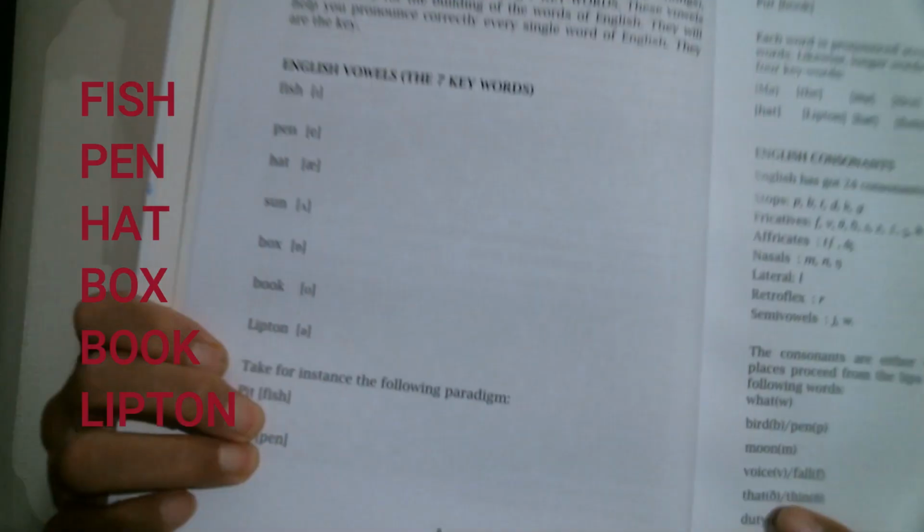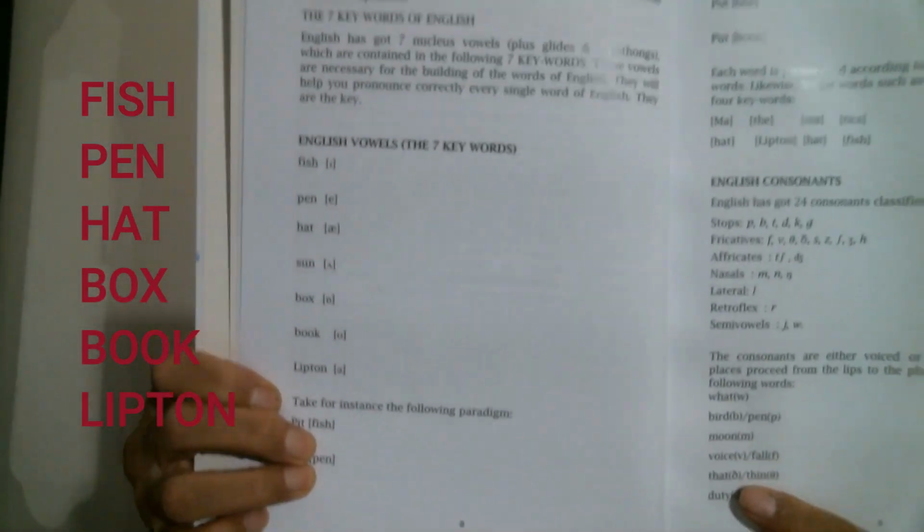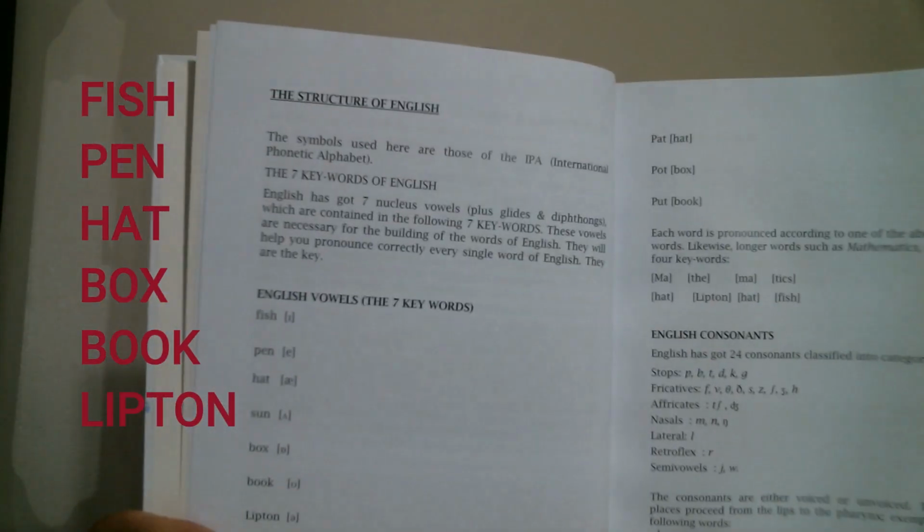You have the IPA, a very interesting technique, the International Phonetic Alphabet, and the 7 keywords that I suggest are the key to the proper pronunciation of English, which are these: fish, pen, hat, sun, box, book, Lipton. They will help you pronounce words correctly. So if you consider the paradigm, pit, pet, pat, pot, put, you change the meaning as you change the phonetics, and the keyword is found in these 7 words I have just mentioned.